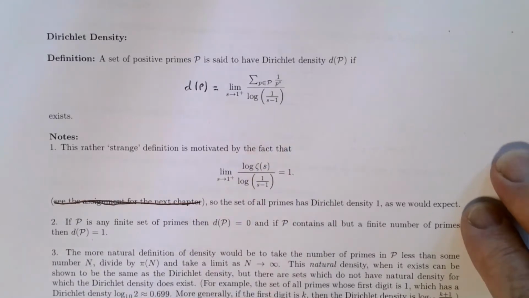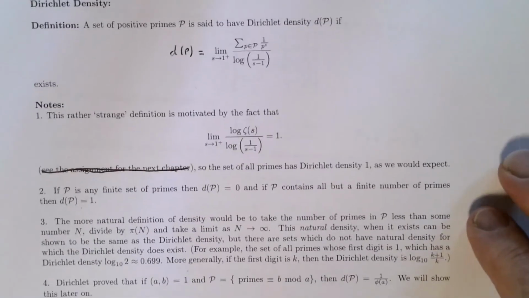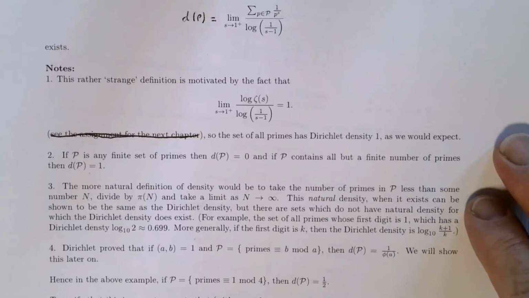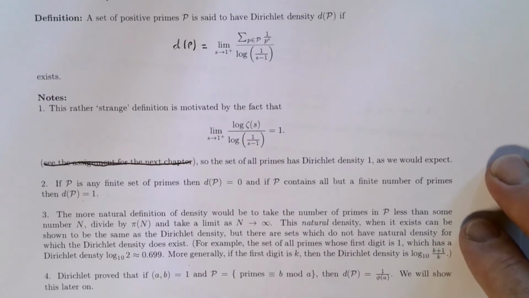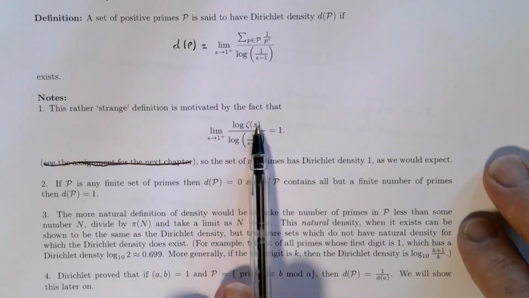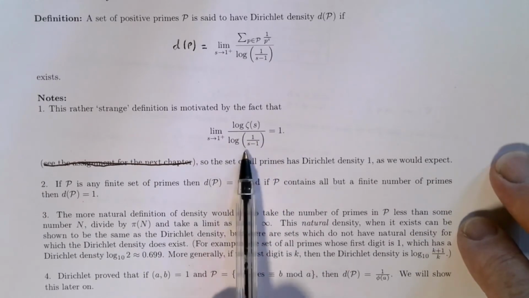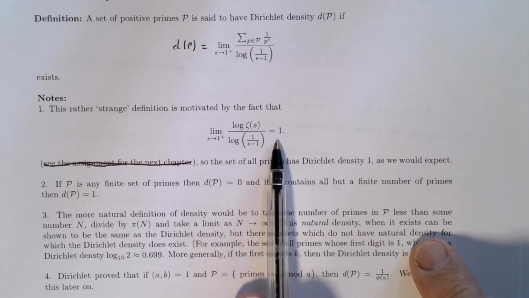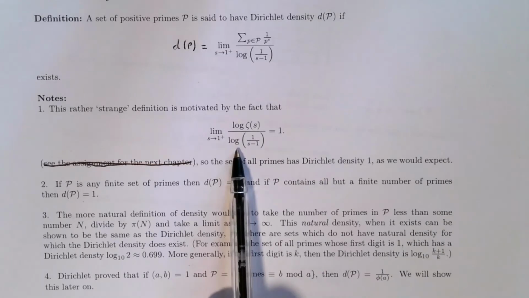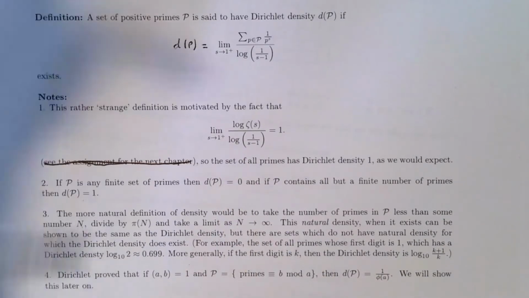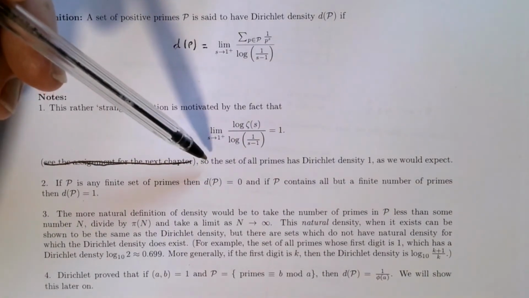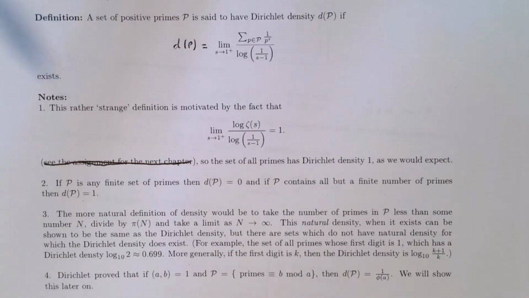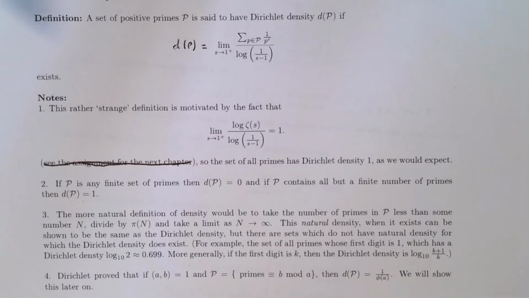It's a rather strange definition. It's motivated by the fact that if you take the log of the zeta function and divide it by log of 1 over s minus 1, and you work out that limit, that one turns out to be 1. We'll come back to that a bit later, but you might like to do a little exercise to convince yourself that that is actually true. You need to use L'Hopital's rule, I think, to get that out. So that tells me that the set of all primes has Dirichlet density 1, as we might expect.